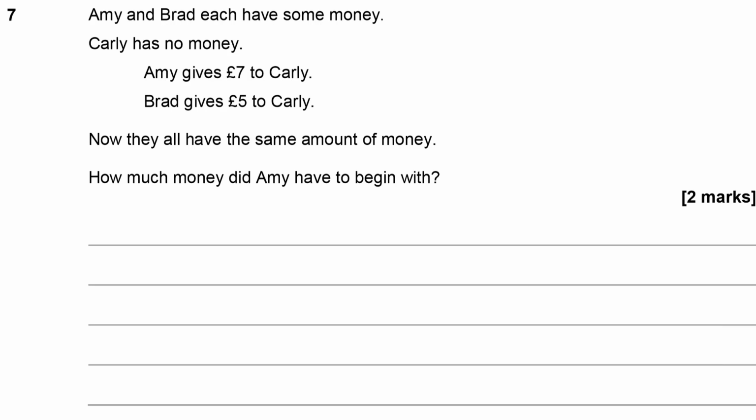Question 7. Amy and Brad each have some money. Carly has no money. Amy gives £7 to Carly. Brad gives £5 to Carly. They all have the same amount of money. How much money did Amy have to begin with?